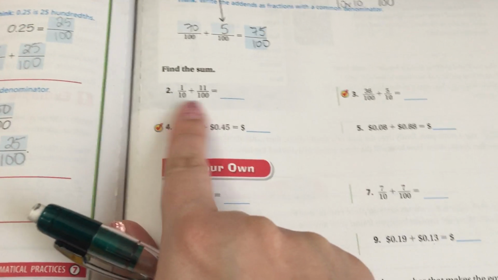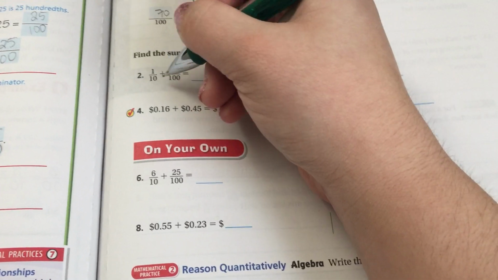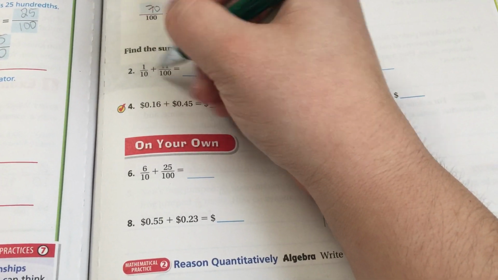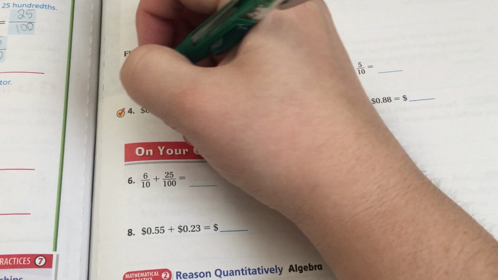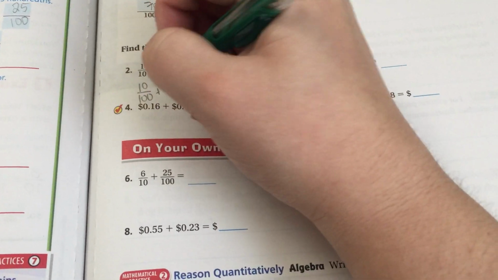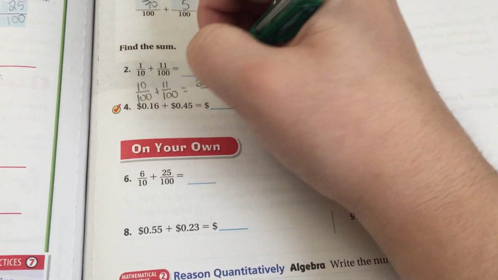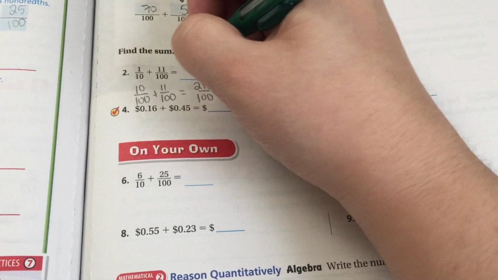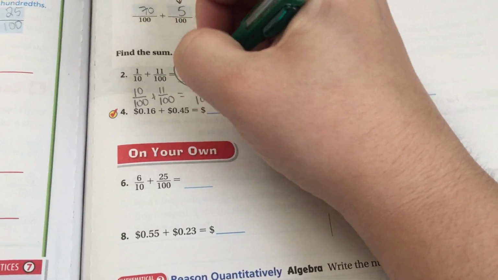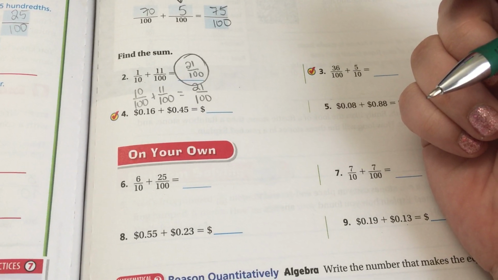So we look at these ones. Again, same thing. I'm going to multiply by 10 to turn this tenths into a hundredth. So 1 times 10 is 10. 10 times 10 is 100. And I add them back together, and I get 21 over 100. So I'm going to leave it as 21 over 100 because that's what my problem is. My problem's in fraction form.